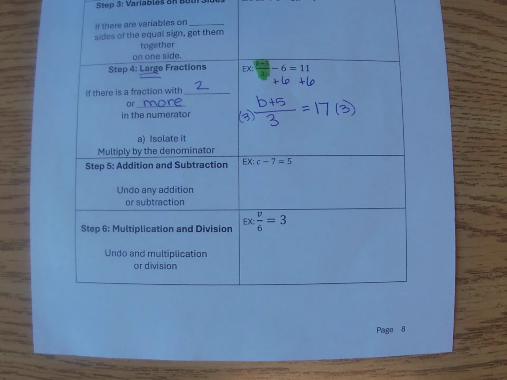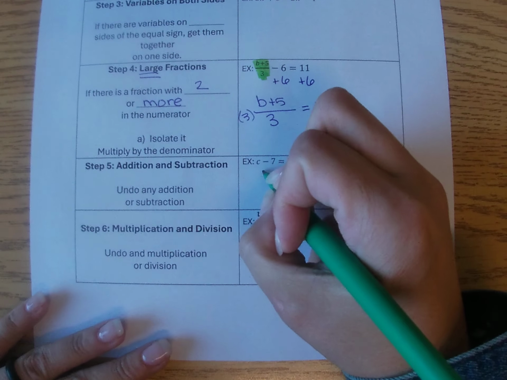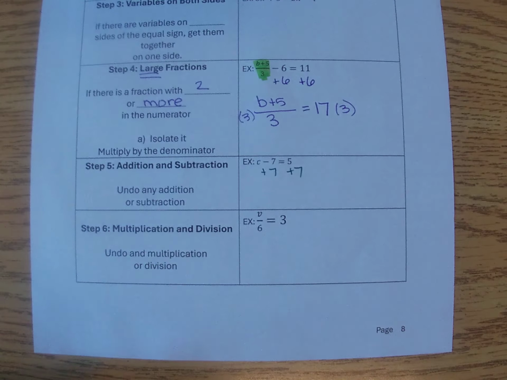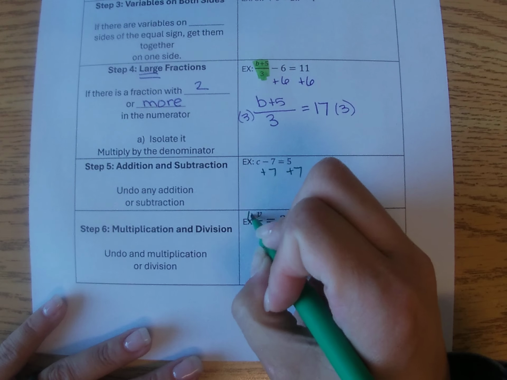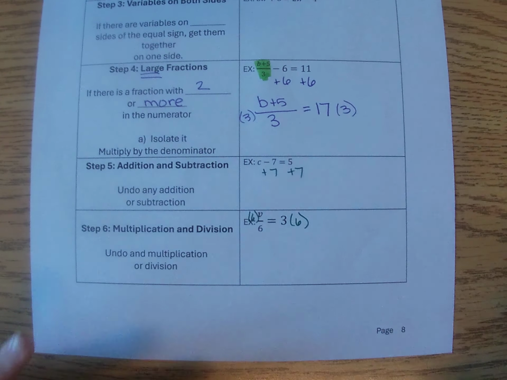Hopefully, if you get everything simplified and cleaned up, you should be at a point that you can do our basic operations where we can undo any addition and subtraction, or we can undo any multiplication or division, which we should already know how to do, so those should be pretty straightforward.